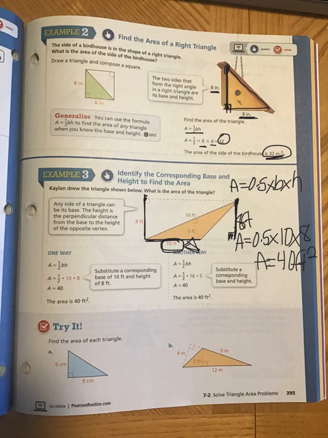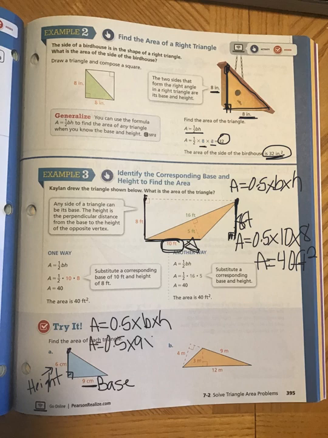Now let's do the try it. It says, find the area of each triangle. First off, let's write our formula of a triangle. Area equals 0.5 times base times height. This is the bottom. This is what my triangle is sitting on. Here's my highest point straight down to form a right angle. This is my height. Now all we do is substitute it in. I take half of the base times the height, and if I punch that in my calculator, I get 27 centimeters squared.